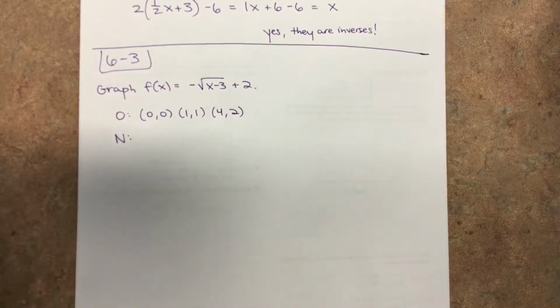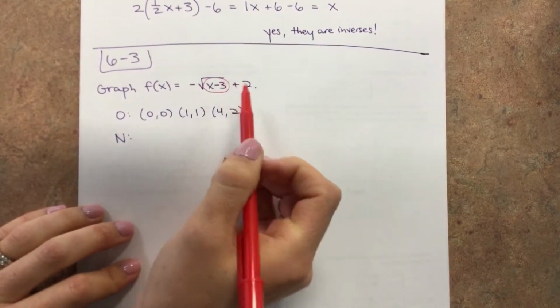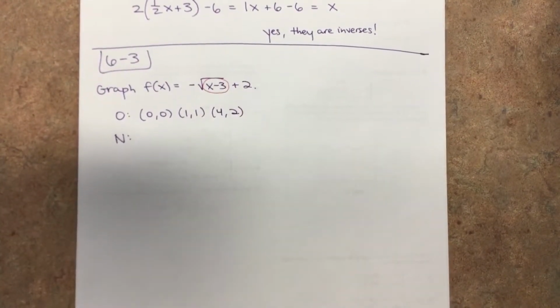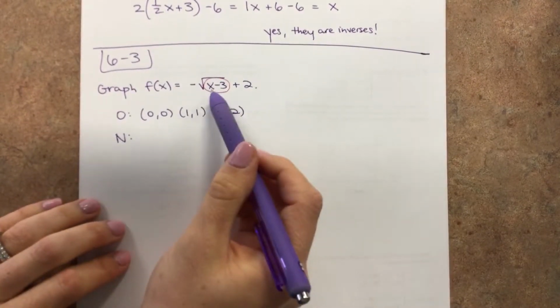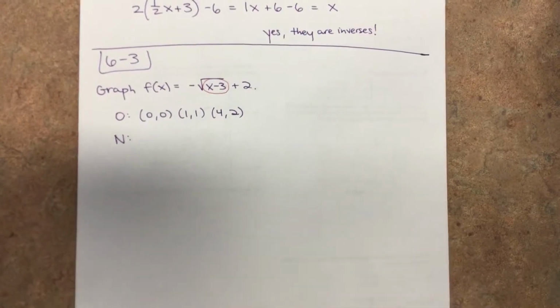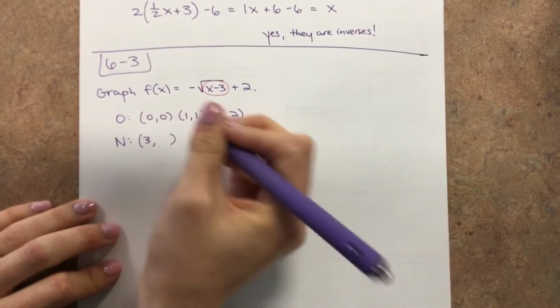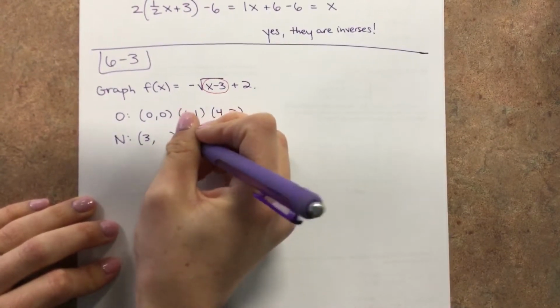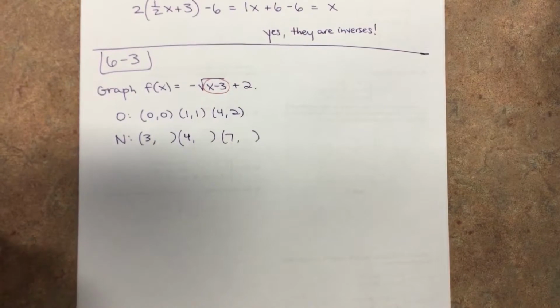The x values are going to change based on what you have on the inside of the square root. So if we have an x minus 3, you always do the opposite for x. You do the same for y, but you always do the opposite for x. So if we see an x minus 3, that means that we're going to be adding 3 to all of our x values. So for this first one, 0 plus 3 would be 3, 1 plus 3 would be 4, and 4 plus 3 would be 7. So that's our start. Those are the x values.